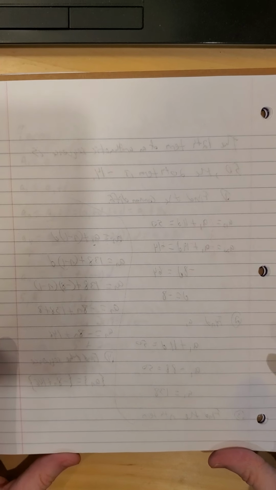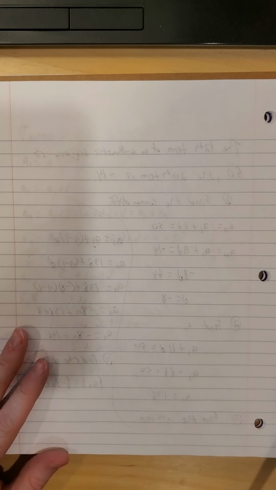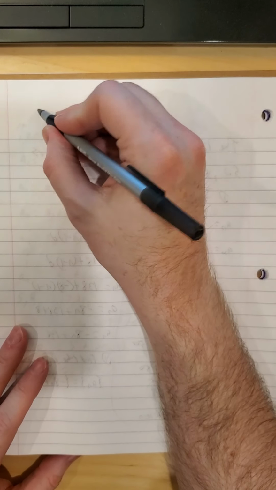Now another fun little tool we can use with these is finding the sum of an arithmetic sequence.